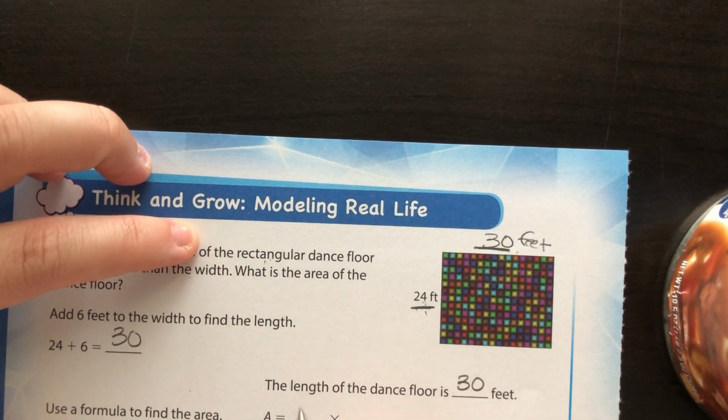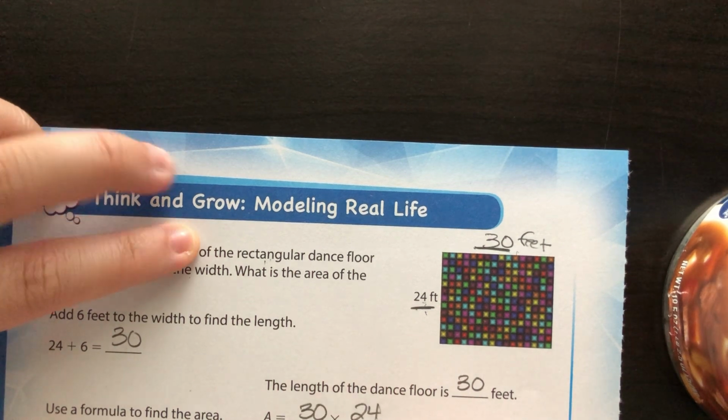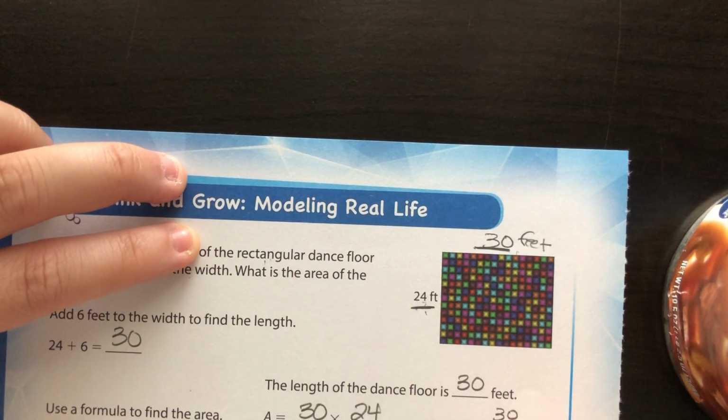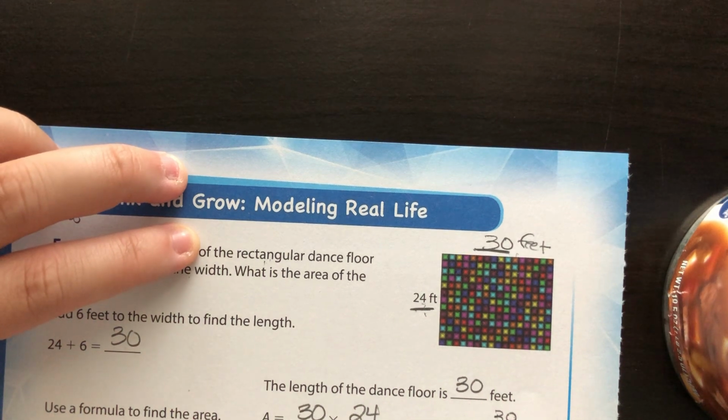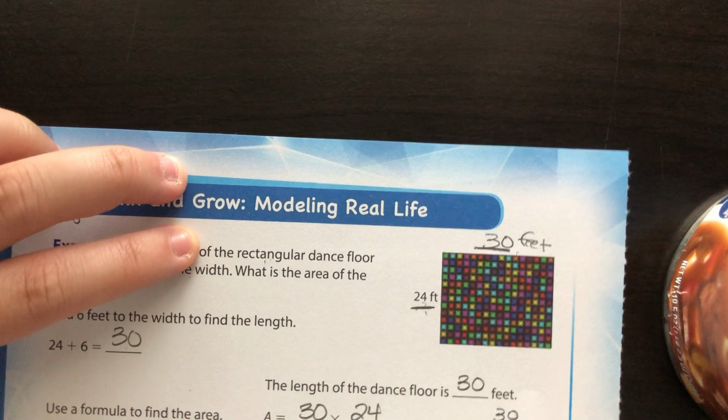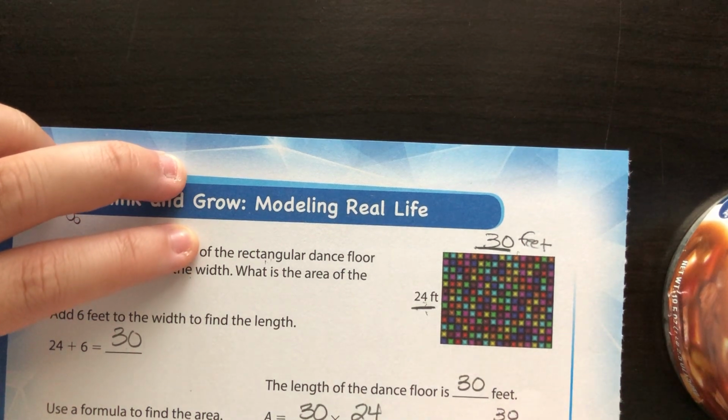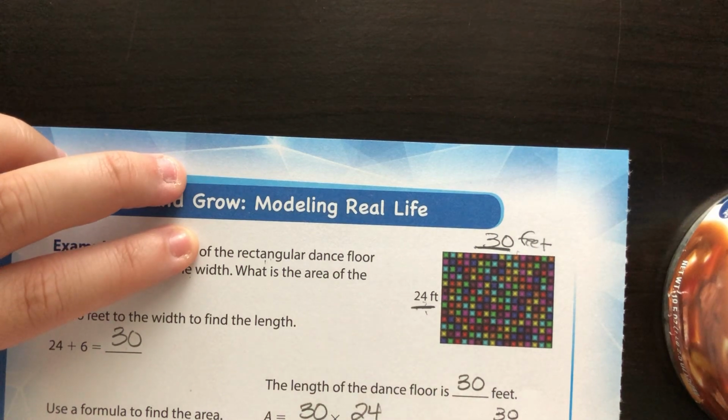All I have to do is 30 times 24. When I go over here, 4 times 0, 0. 4 times 3, 12. No trash to clear. Placeholder. 2 times 0, 0. 2 times 3, 6. 720. Give me 1 second. My computer's making funny noises in the background. 720 what? Square feet, because I cannot forget to add that square feet on there, okay?